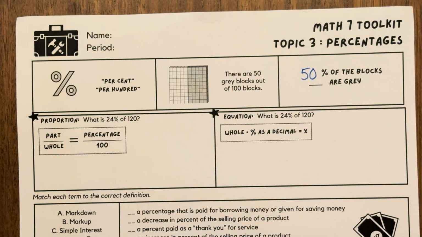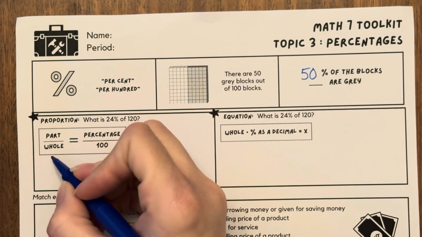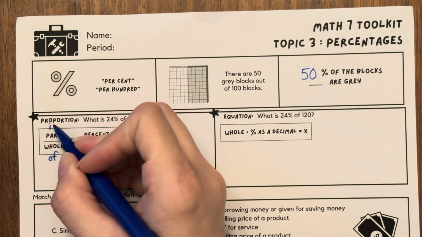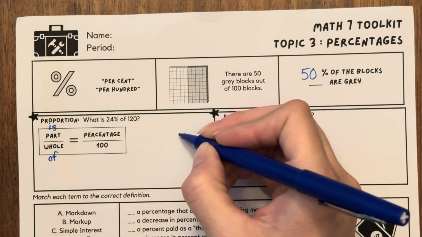24% of 120? And I want to remind you of the key words. Of is our whole, is the part. So if you can locate the parts in the problem that say of and is, you'll be able to see where to put them. So let's get this set up.